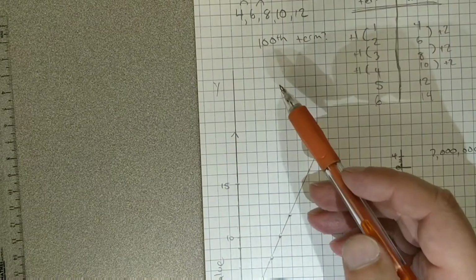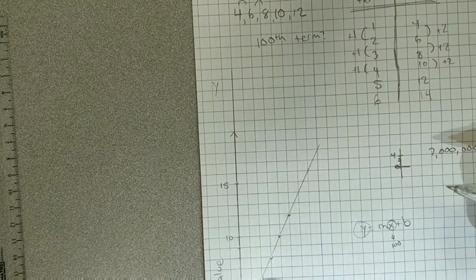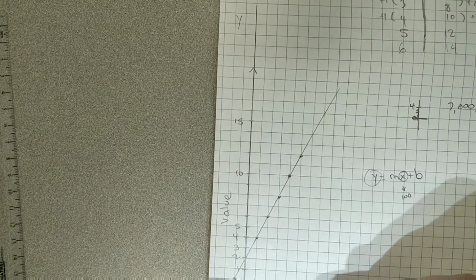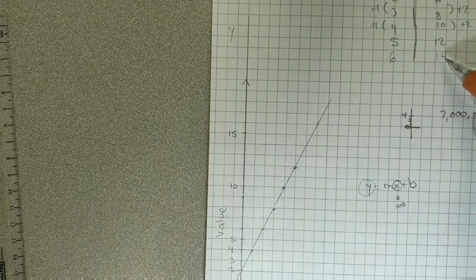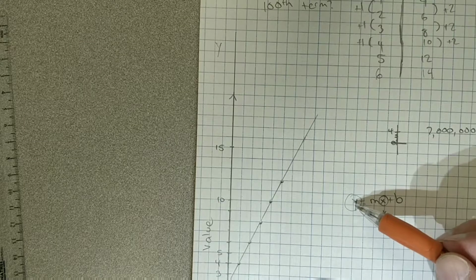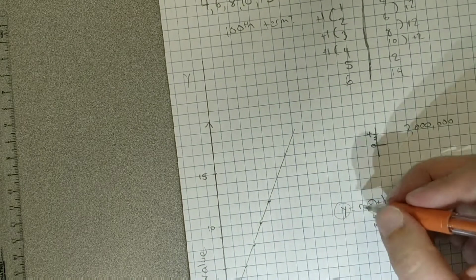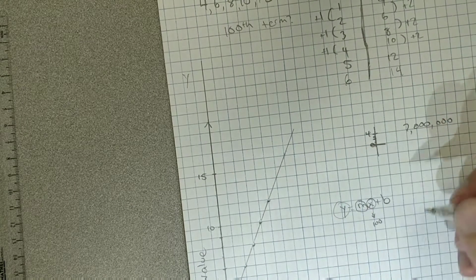So if we're looking for the 100th term, our x is going to be 100. We may also put in 5 because we want to check the 5th term, because we know the 5th term is supposed to be 12. So we can check our algebra with 5 in here, and our y should equal 12 if we've done everything correctly. Our m is the hardest one to find. I'm going to leave that for last.